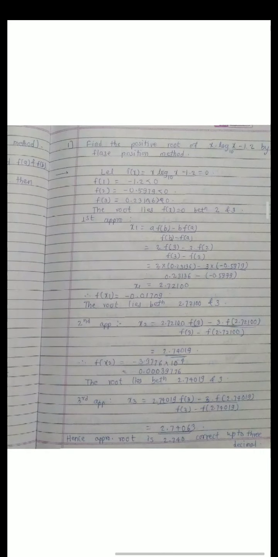Okay, now repeat the third step till we get the approximate root of f of x is equal to 0. We have to repeat this process x1, x2, x3 until our desired solution is achieved. Okay, now we are going to look at one example.